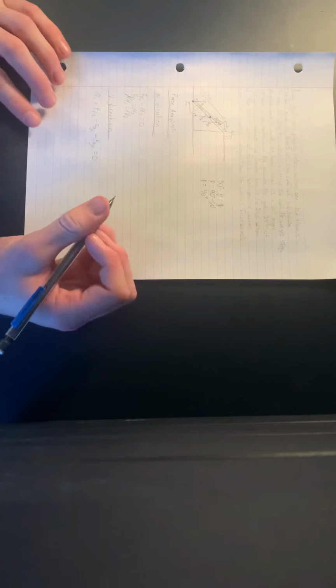In the y direction we have N1, FF2, FGL, and FG kid. So we have N1 plus FF2 minus FGL minus FGK equals 0. Our FF2 is going to cancel out because we said earlier that the wall is frictionless, so that goes to 0. So we're left with N1 minus FGL minus FGK equals 0.